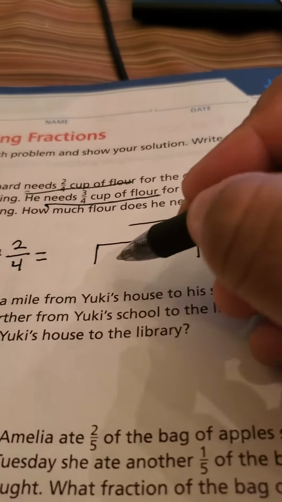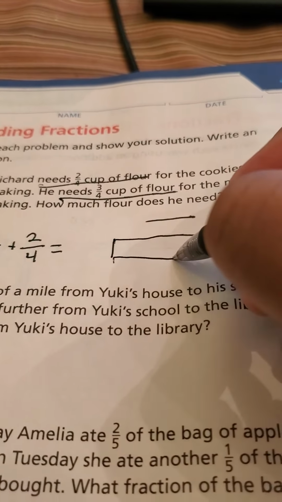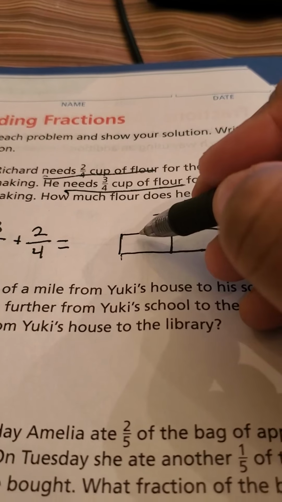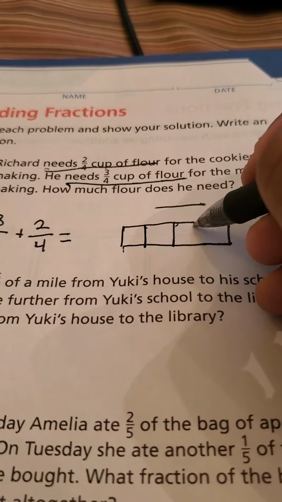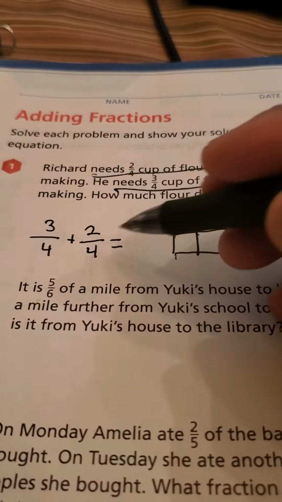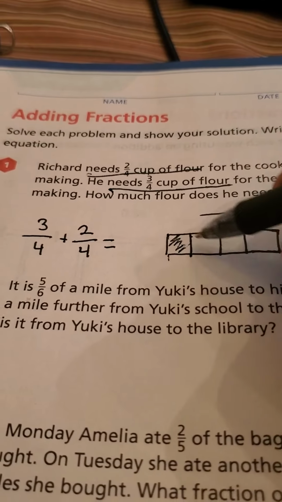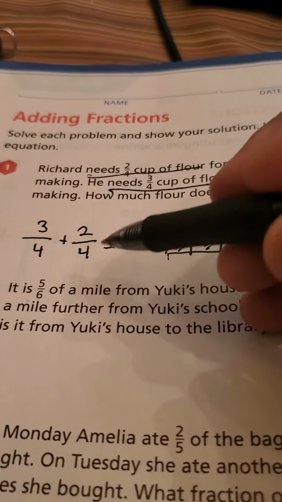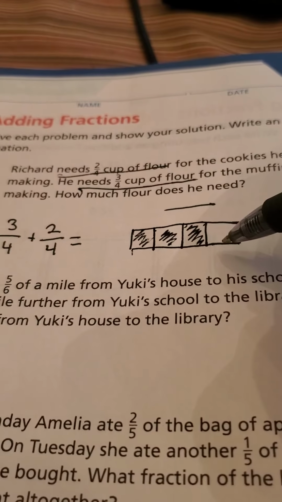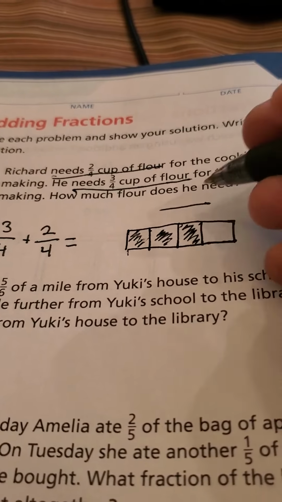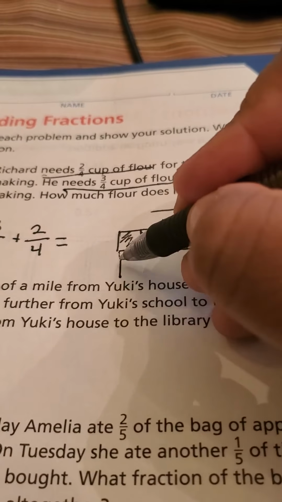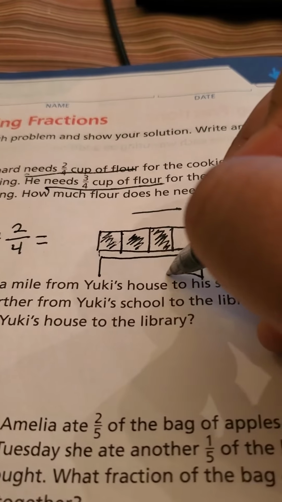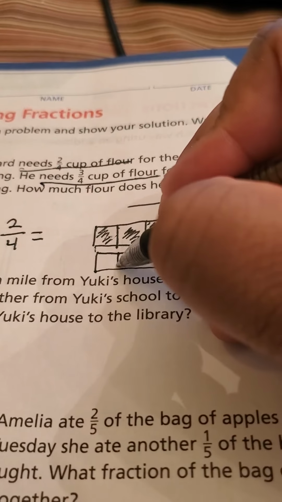well, here's a bar that represents one whole cup. And this I'm going to cut into fourths because I'm adding fourths. So if I have 3/4, I would shade in 3 parts out of 4. And then I need 2 more fourths. Well, I only have 1 more fourth here. So that means that my answer is going to be larger than 1 because I know that 4/4 is 1 whole.